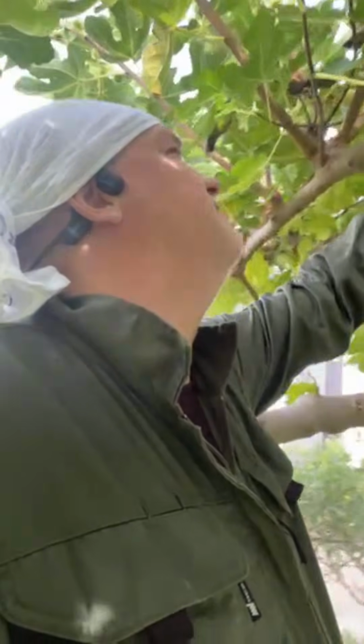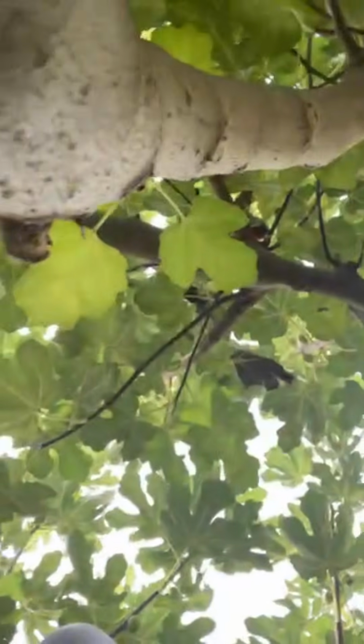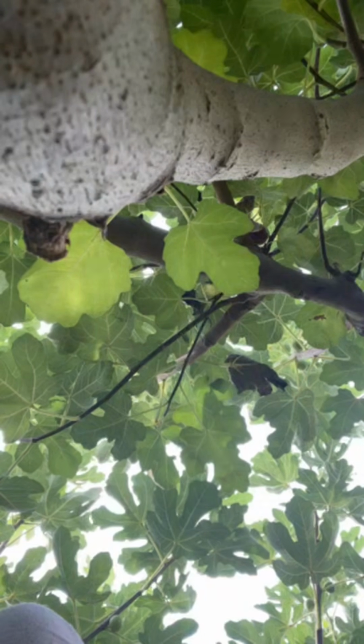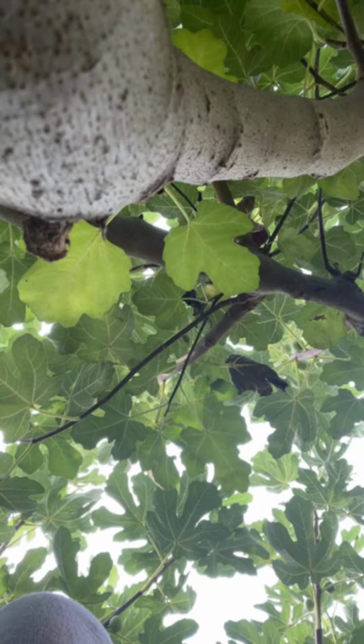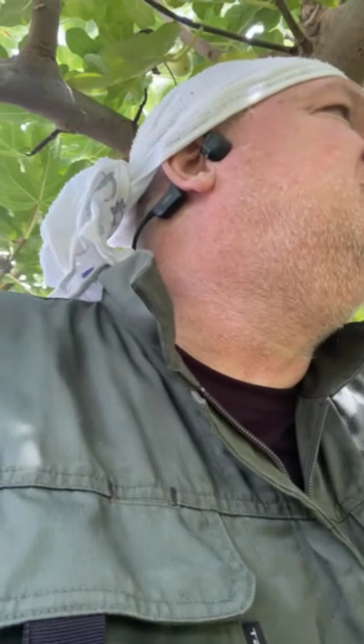Out here. Look at this, guys. Look at these caterpillars. Get off my fig. Get off my fig. Open it up, squeeze out the, yeah. There's one right here, a little baby one. A little baby fig.